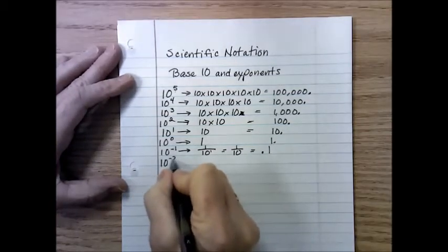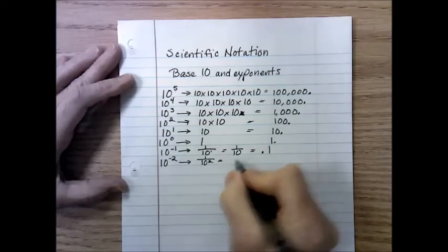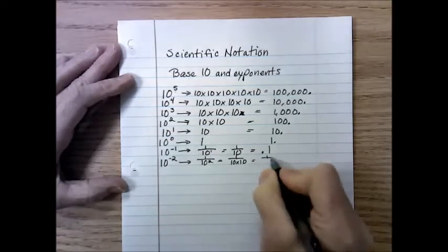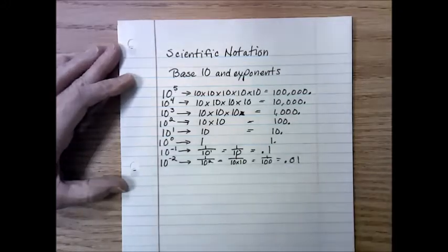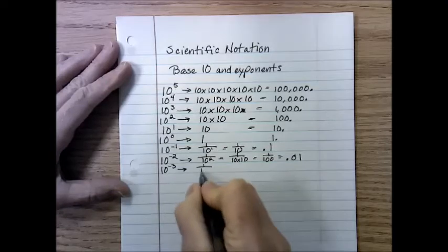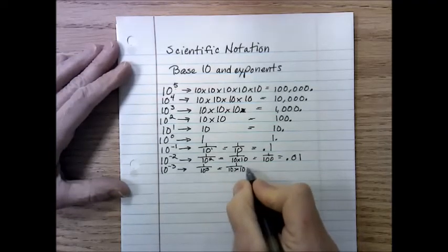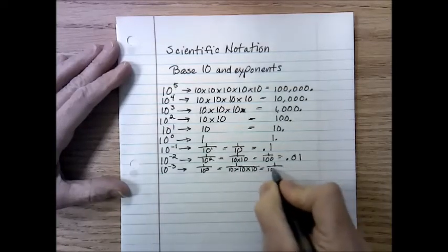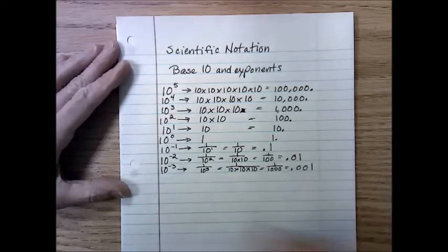If we had 10 to the negative 2, that would be 1 over 10 squared, which is 1 over 10 times 10, which is 1 over 100, which is 0.01. 10 to the negative 3 would be 1 over 10 cubed, which is 1 over 10 times 10 times 10, which is 1 over 1,000, and as a decimal, that's 0.001.